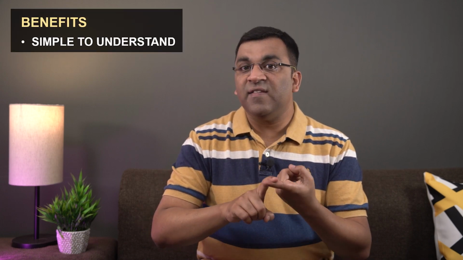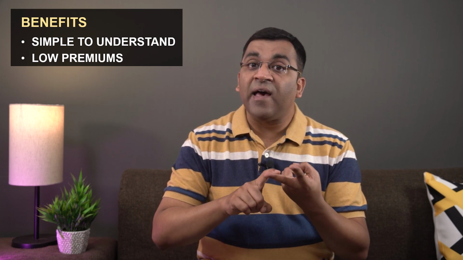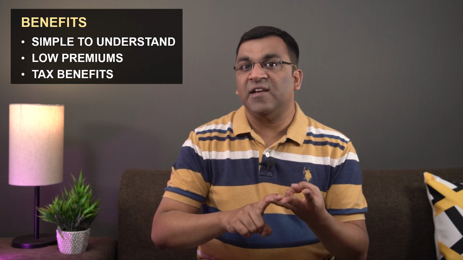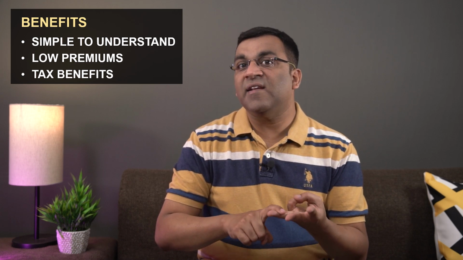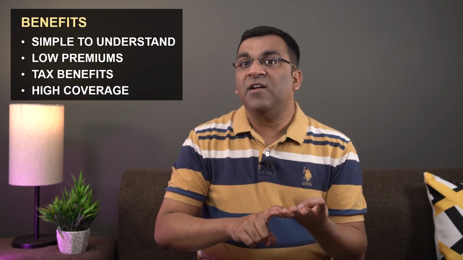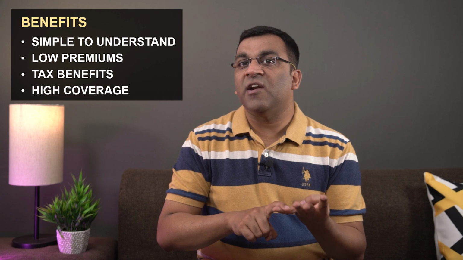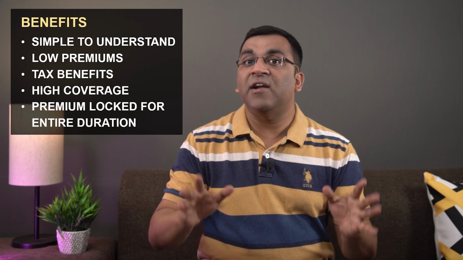But when compared to every other kind of life insurance policies out there, the term insurance plan is a relatively simple and straightforward one. It's also very affordable, and annual premiums can be as low as 0.2% of the sum assured. These plans also offer tax benefits under Section 80C, which goes up to 1.5 lakhs, and also under Section 10(10D), which basically says any death benefits paid out are fully exempt from taxes. A fourth benefit is on account of the sum assured, and the term plans offer a much higher coverage as compared to traditional or ULIP plans. And finally, term insurance premiums are locked for the entire duration of the plan.